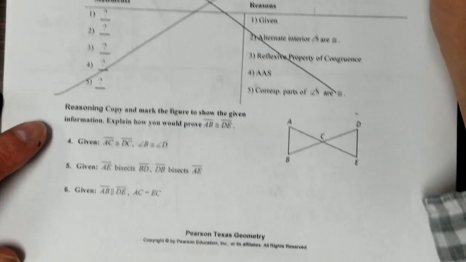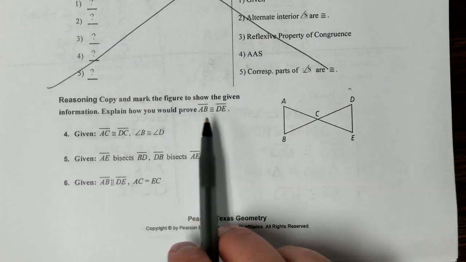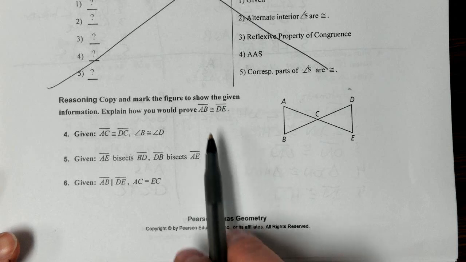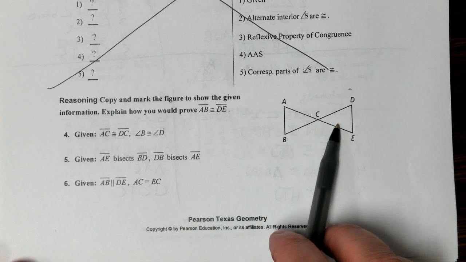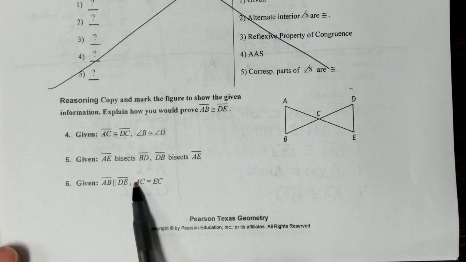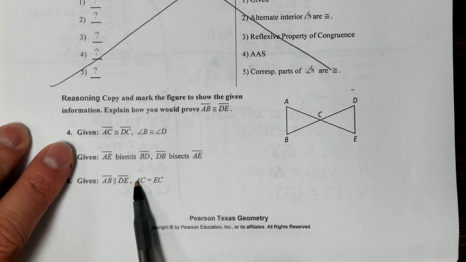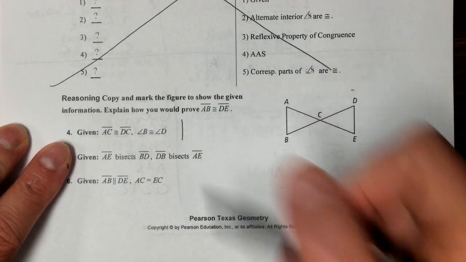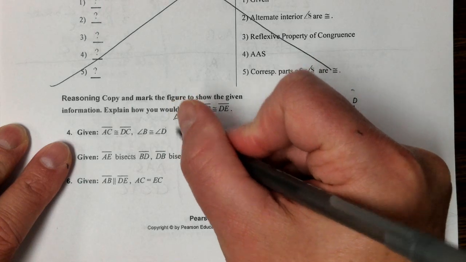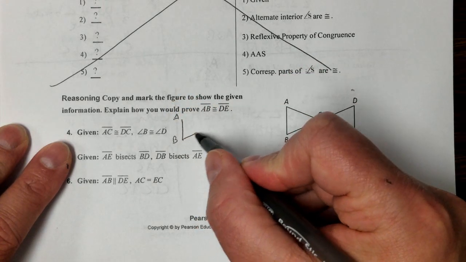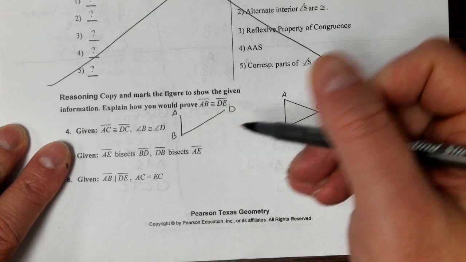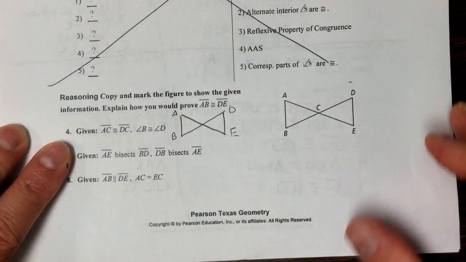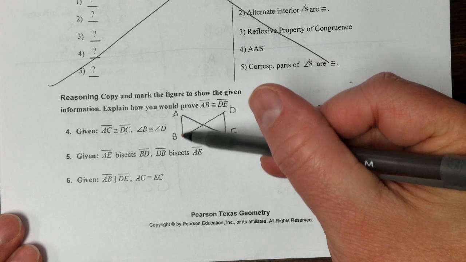Okay, so now number 4, it says copy and mark the figure to show the given information, explain why you would prove it, or how you would prove it. So right now there's only one figure, but there's 3 of them that are trying to use that figure, so let's draw it. If you would follow this pattern, draw a line straight down, and that's AB. And then tilt one up like that, and that's BD. And then straight down to E, and then connect to A. So generally go like that.